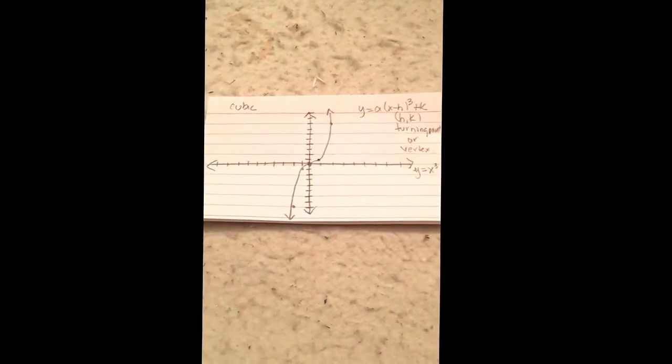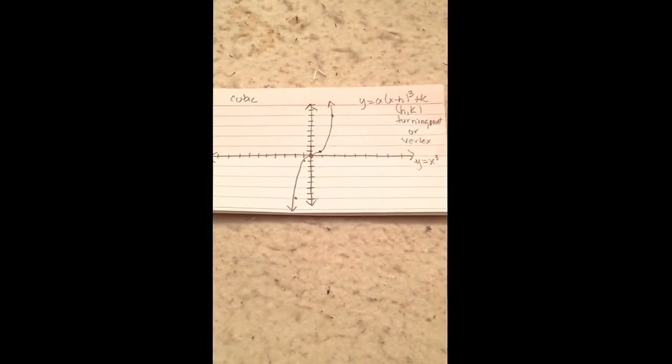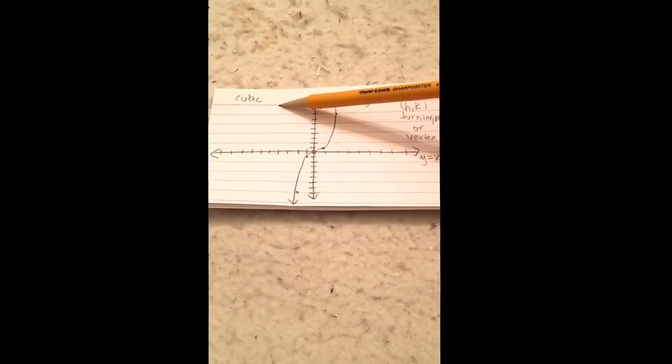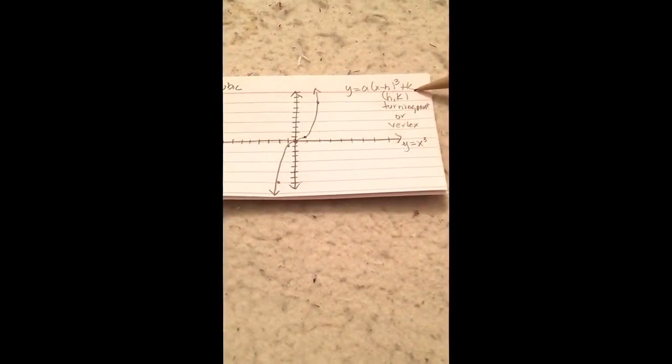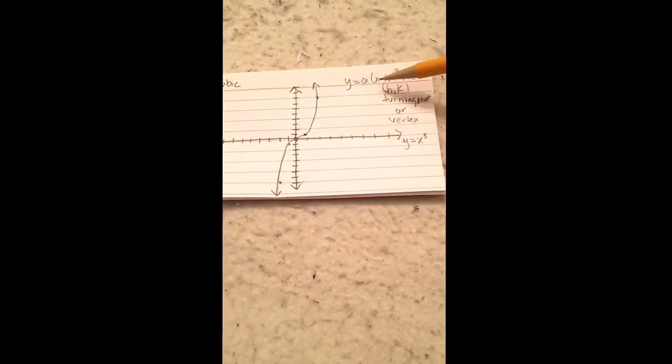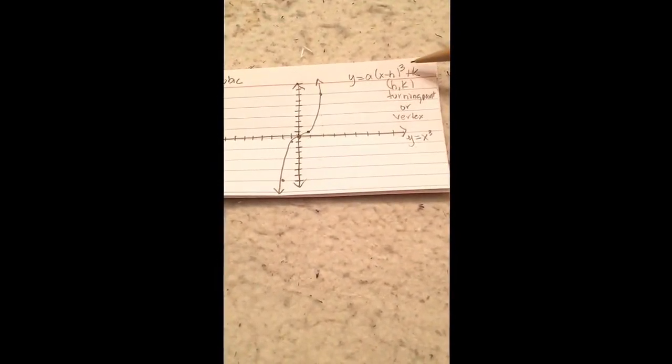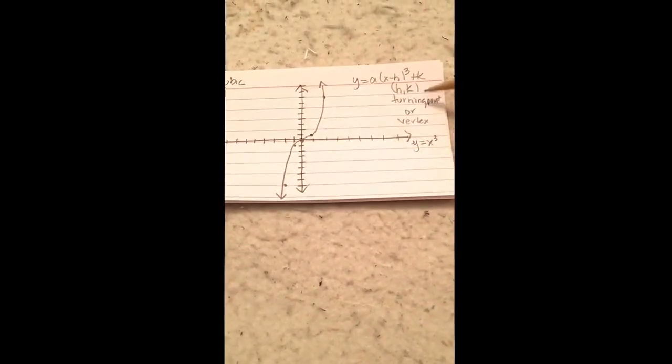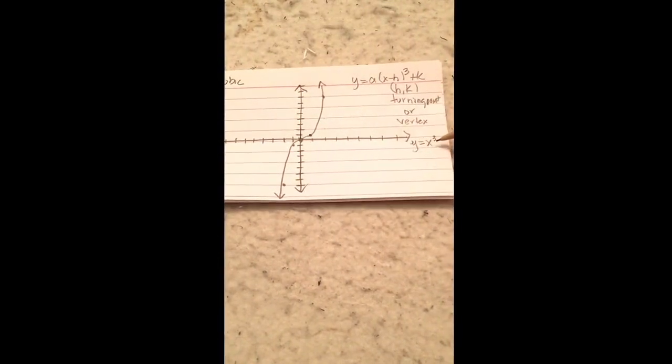This is part 2 of our graphing functions. Cubic function. Now, let's look over here and we have y equals a(x minus h) cubed plus k. This is our turning point or vertex at (h, k). I am going to make this very simple at y equals x cubed.